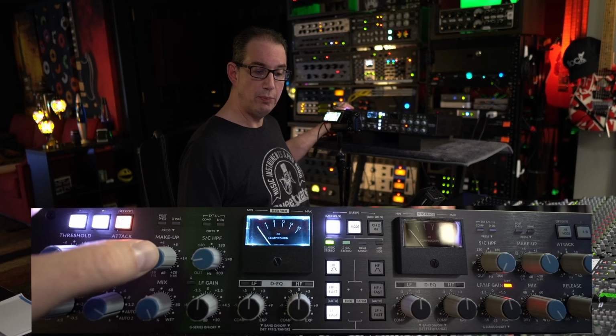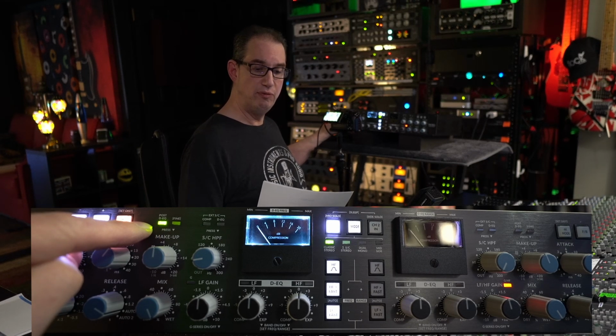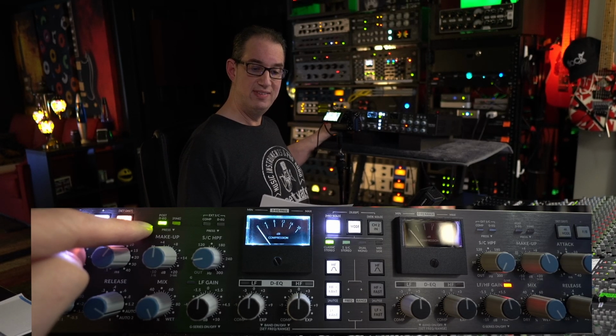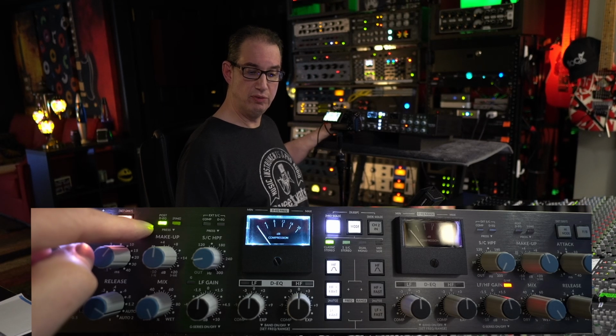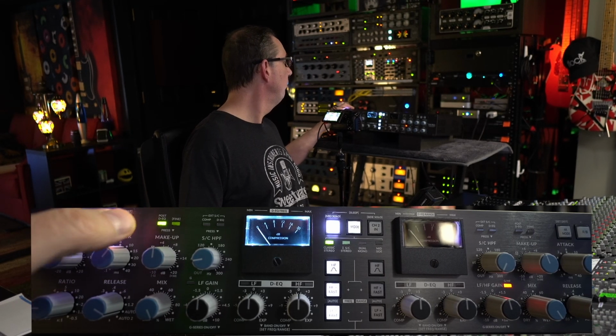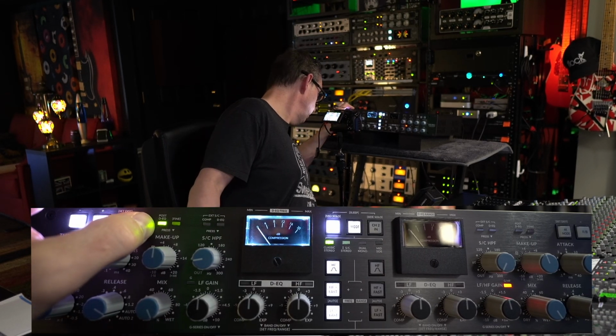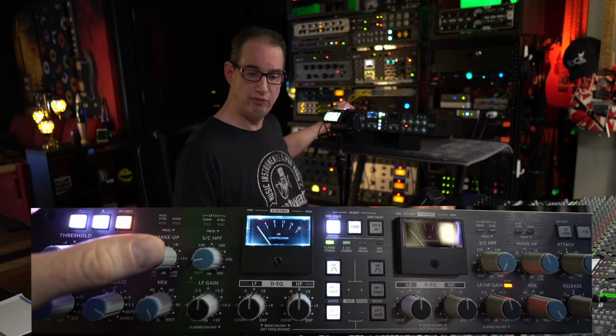If I do a short press, this is going to move the compressor after the dynamic EQ section. And you'll see that button light up. So that moves the compressor from before the dynamic EQ to after the dynamic EQ. Okay, yeah, no, that's right. I'm sorry. So that'll put the compressor either before the dynamic EQ or after the dynamic EQ. Right, post DEQ. Okay, so that's the makeup gain multifunction button.